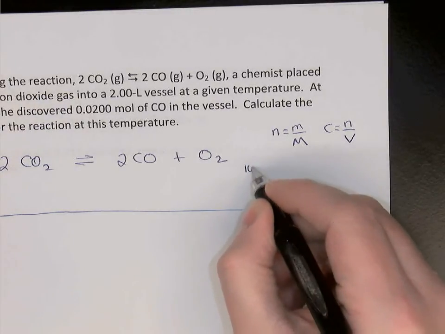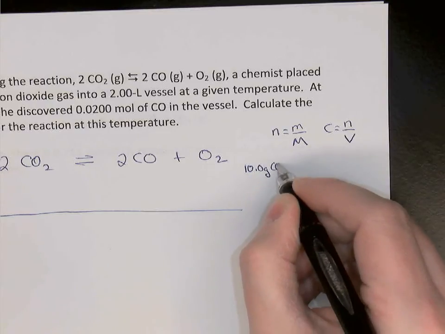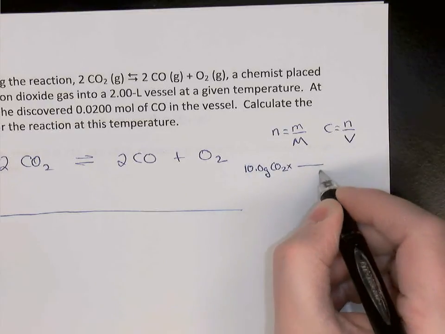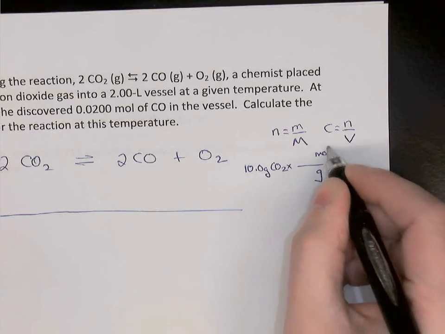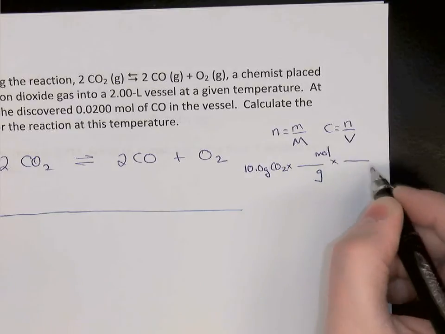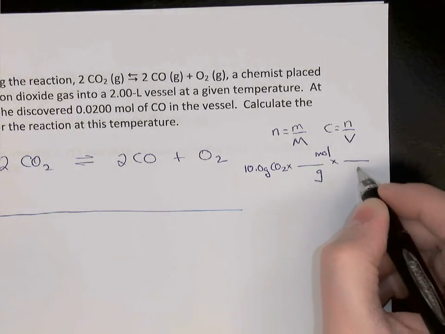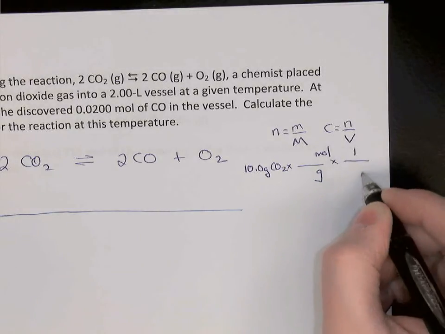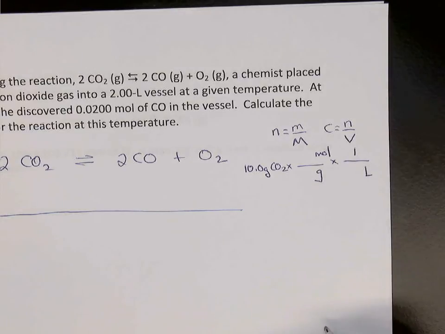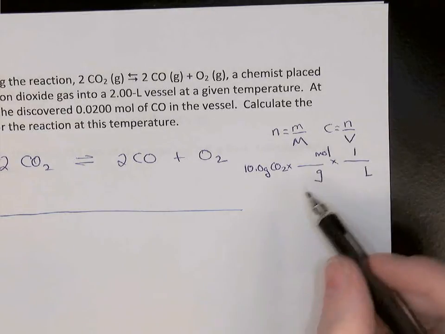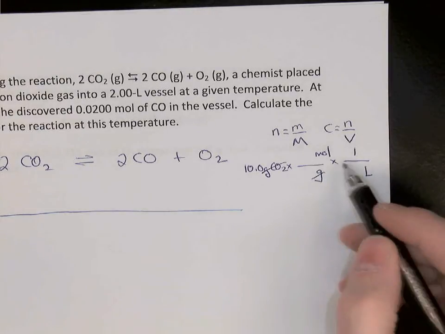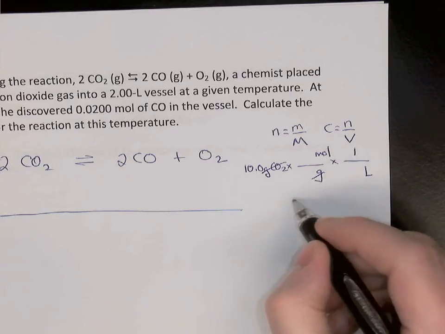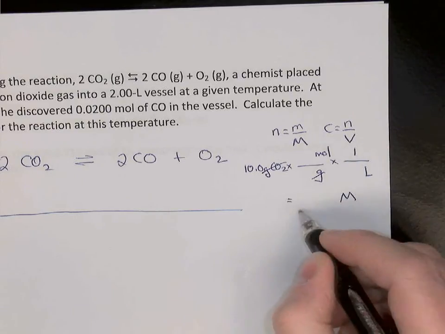We have 10.0 grams of CO2, 1 multiplier, get rid of grams, switch to moles. The other multiplier, let's divide by volume. So I'll just leave 1 on top, and I'll put liters on the bottom. So now I've got grams canceling, and I've got moles over liters. This is going to be molarity. Okay?